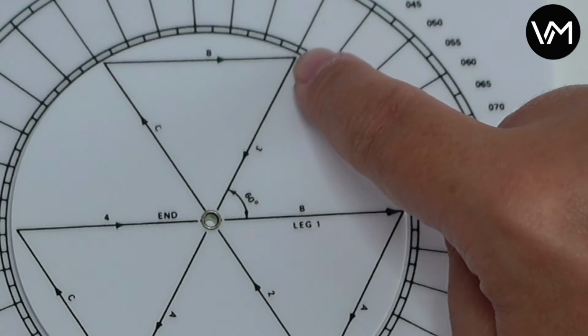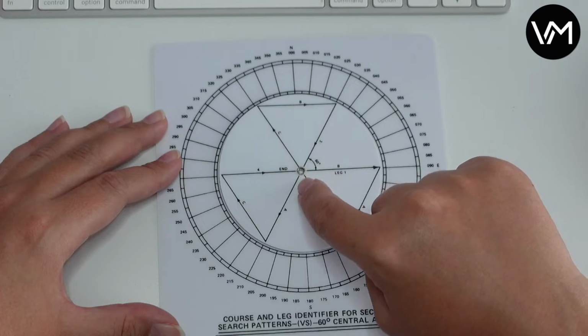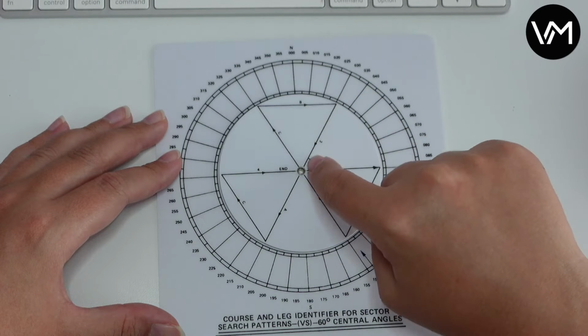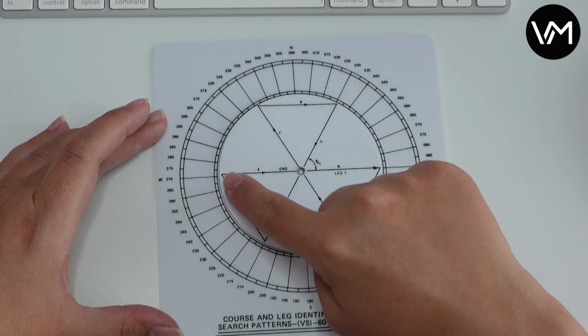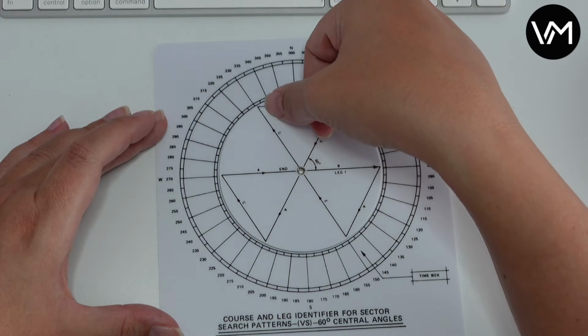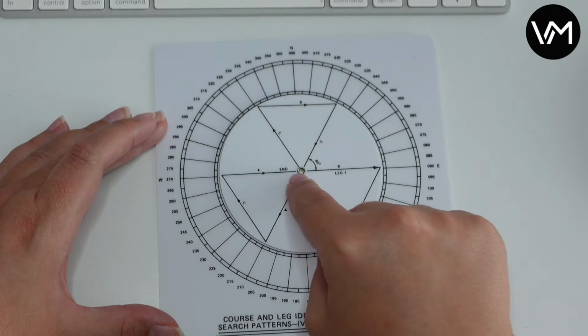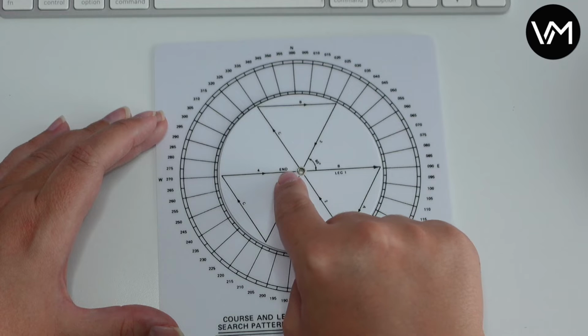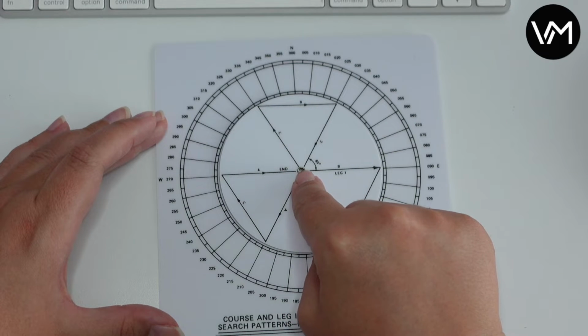And then again, a course change of 120 degrees for our third leg. Again, 6 minutes, so 3 minutes, 3 minutes, course change towards the northwest again. And this is going to be parallel to this search. So this is going to be again 330 degrees until we have reached our last leg. We can see labeled right here with the word end, ending in the center again.